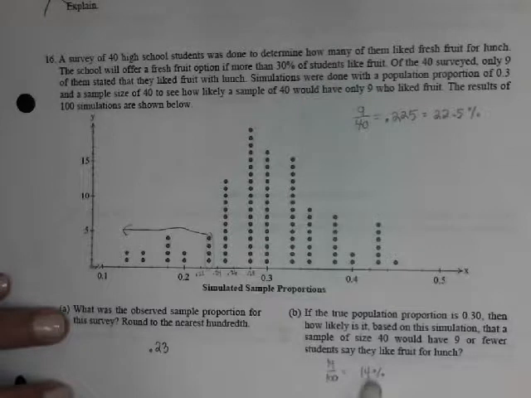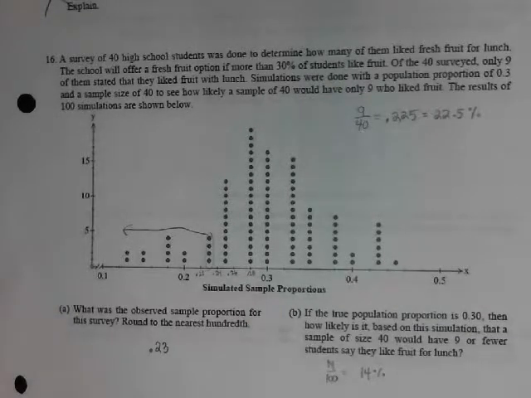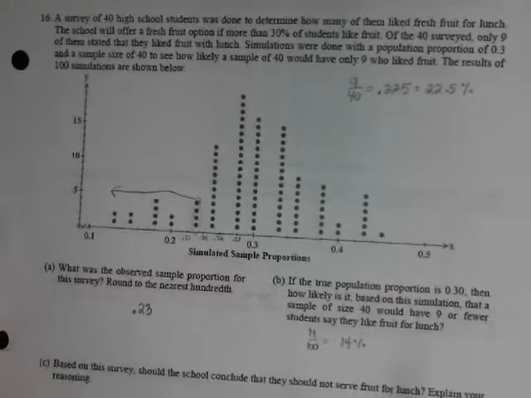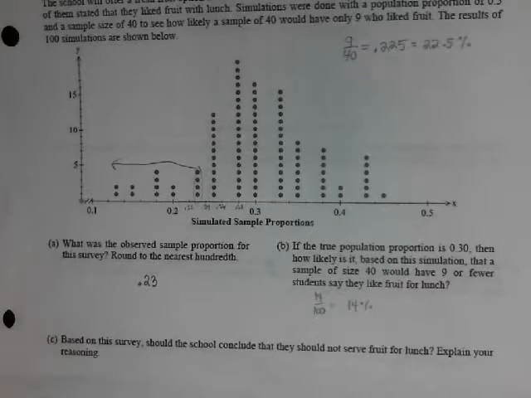So there's a 14% chance that we really could have a population of the 30%. That could really be the favorability of the whole population. So should the school conclude that they should not serve fruit for lunch, explain your reasoning. This could go either way in Part C. Again, it's how you sell it.